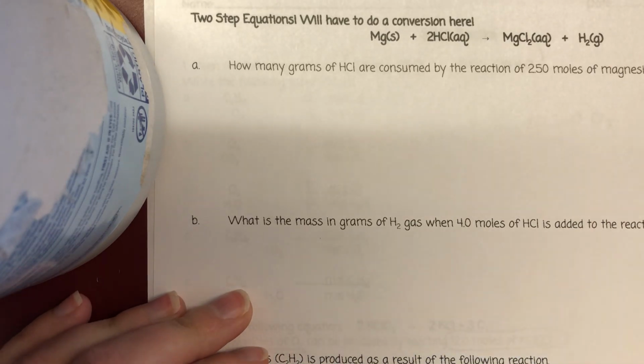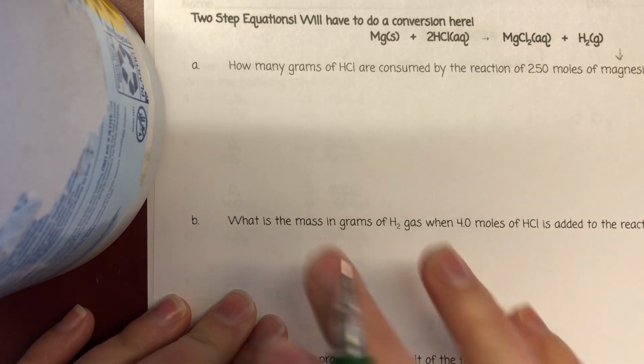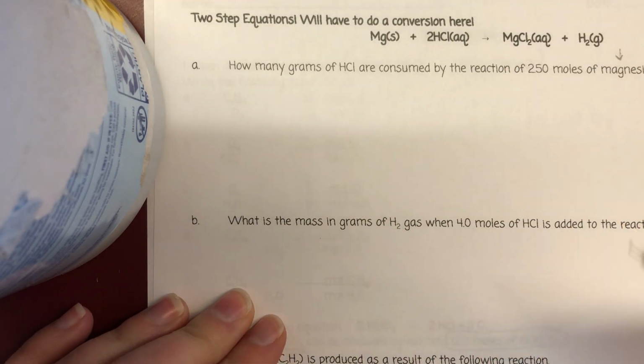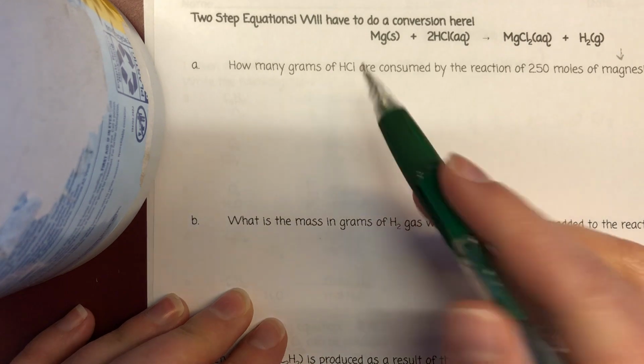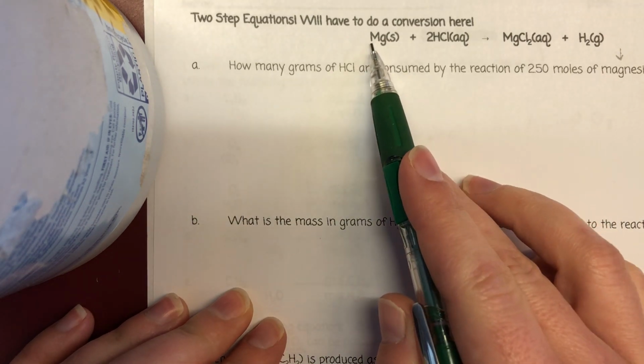Okay, and we're back for the 2 steps. Just trust me that this says magnesium right here. I know I'm working in kind of a cramped space. It's even kind of difficult to write here. So here is my chemical equation.